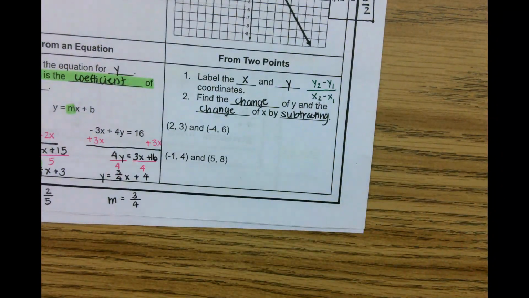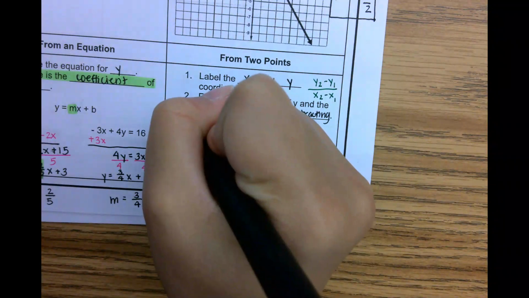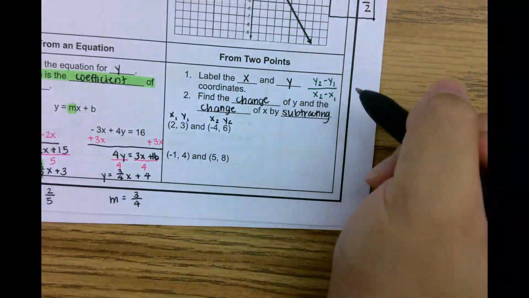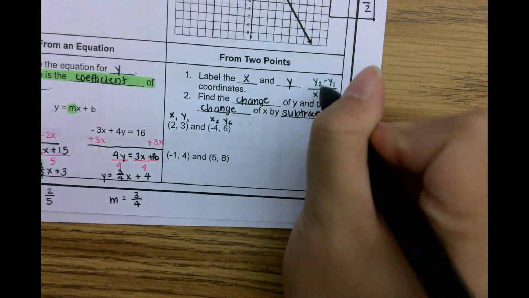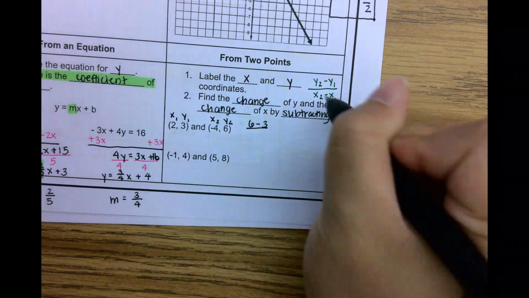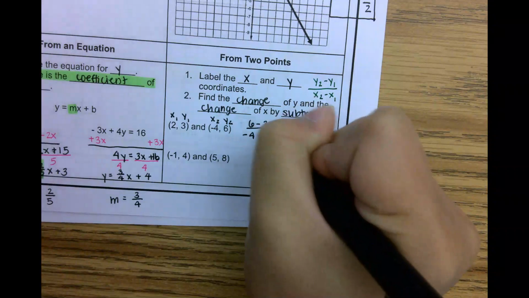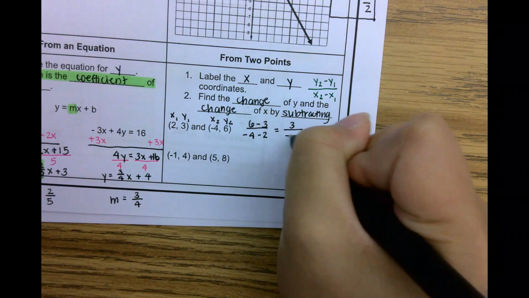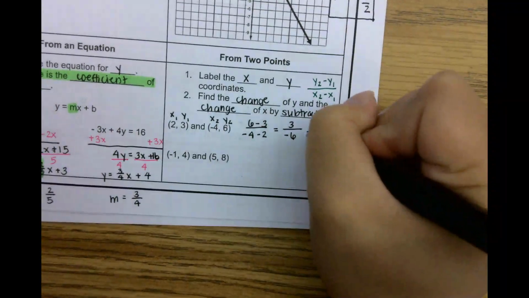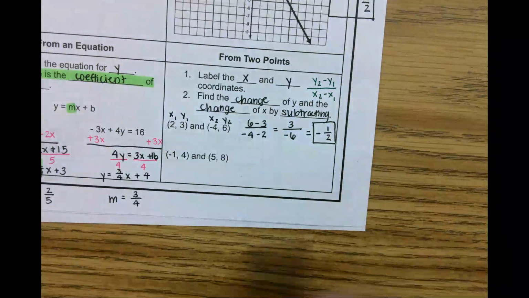Okay, so we're going to start by labeling the x and y coordinates. So I'm going to label this x1, y1. This is x2, y2, and all I have to do now is plug it into the formula. So y2 minus y1, so 6 minus 3, divided by x2 minus x1, so negative 4 minus 2. 6 minus 3 is 3, negative 4 minus 2 is negative 6. 3 over negative 6, this simplifies to a negative 1/2. And so that is my slope.